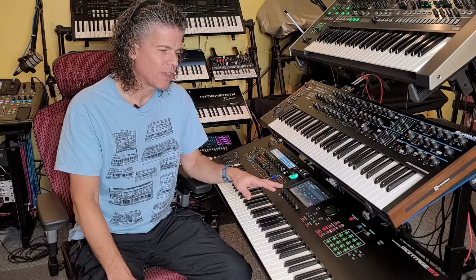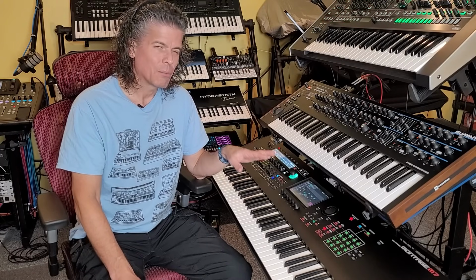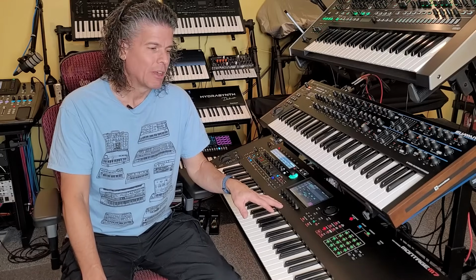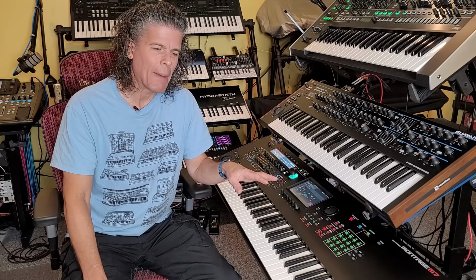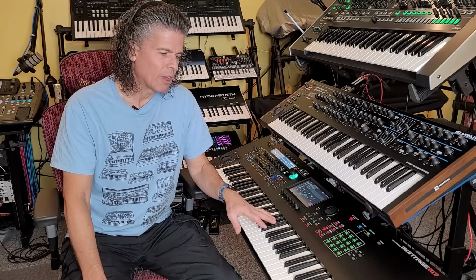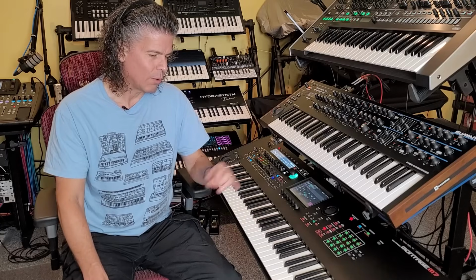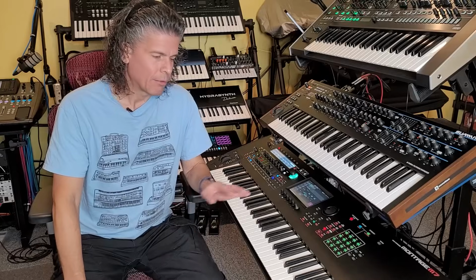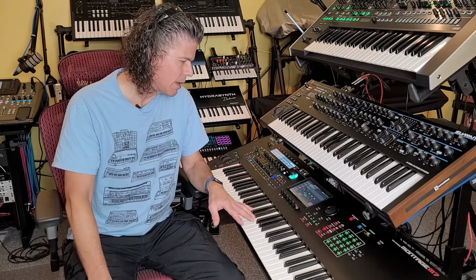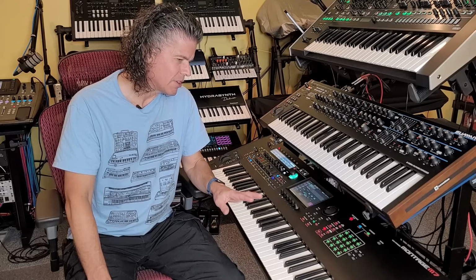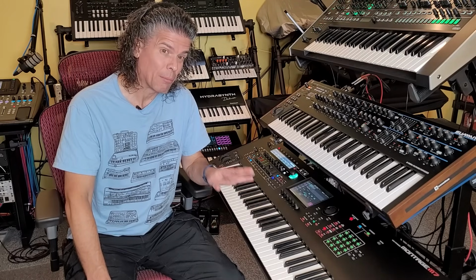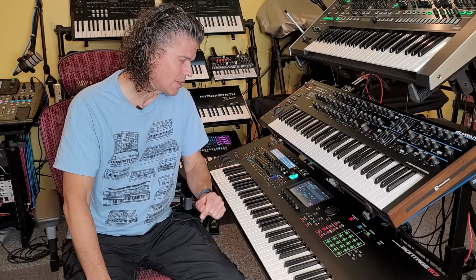It turns out it is something that only occurs in the Montage M6 and M7. Almost makes me wish I had an M8, although I'm not really a fan of the weighted graded hammer keybed. I really prefer the synth action keybed, but this is a limitation that surprised me. I'm really surprised that Yamaha did this.